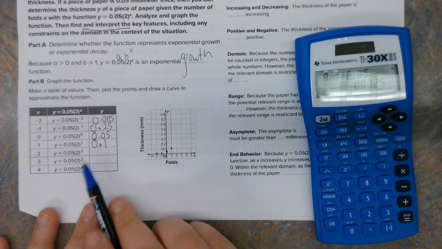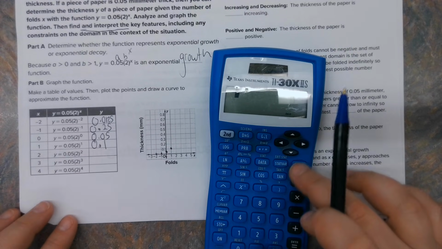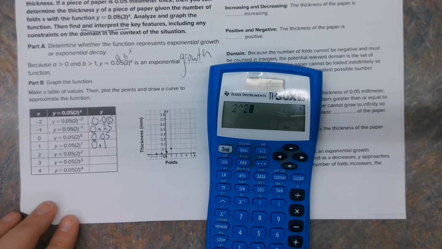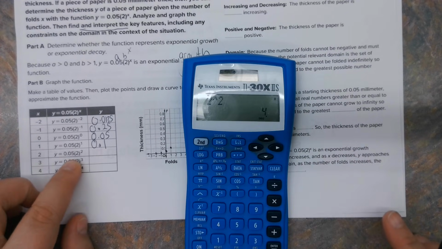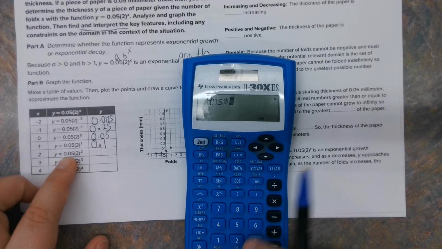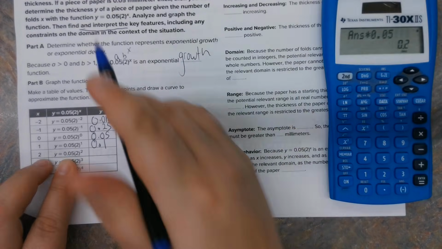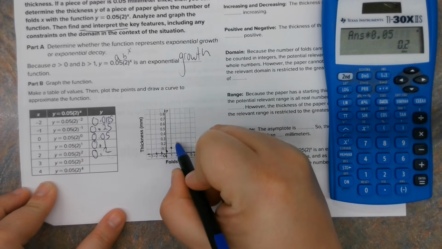Okay, I need to come up here and do this one though. I know that 2 to the power of 2 is 4, or you could go 2, 2. It's 4, and I'm going to multiply that times 0.05. 0.2. So at 2, I'm going up to 0.2.